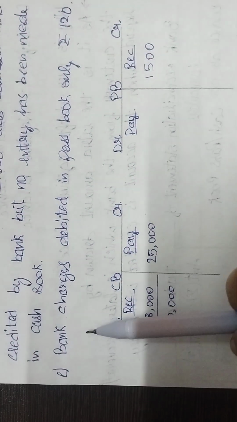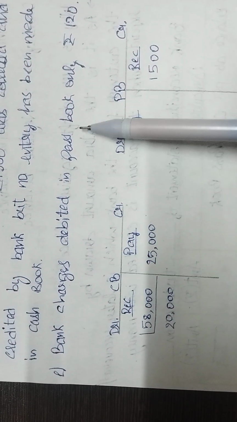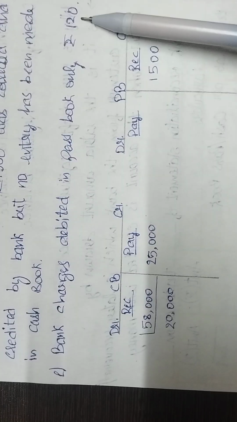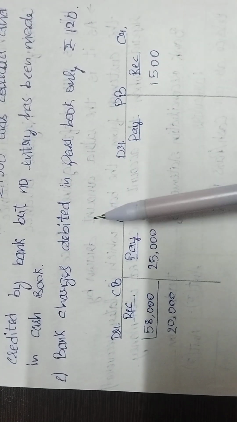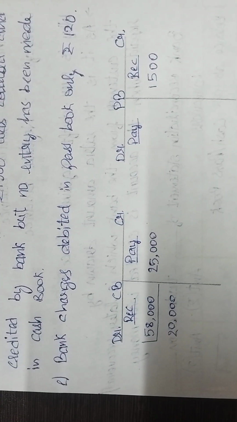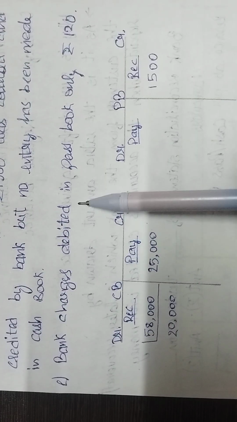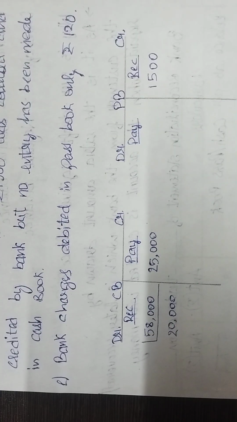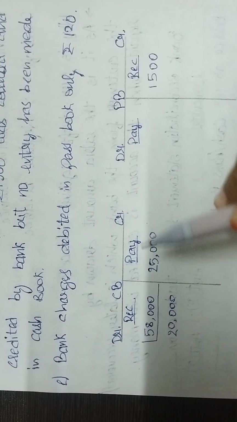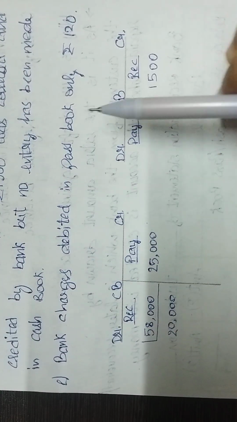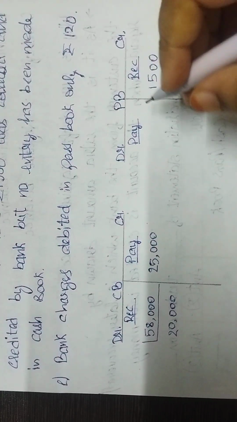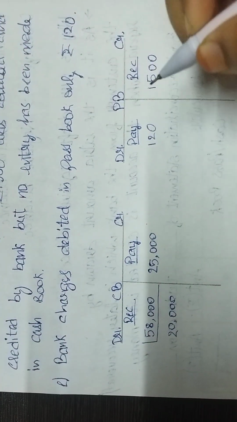Next, bank charges debited in passbook only, rupees 120. Debited means on debit side, credited means on credit side. There is no need for a second thought. If they say debited in passbook or debited in cash book, we have to enter it directly in cash book or passbook, whatever they direct. Bank charges debited in passbook, 120 rupees.